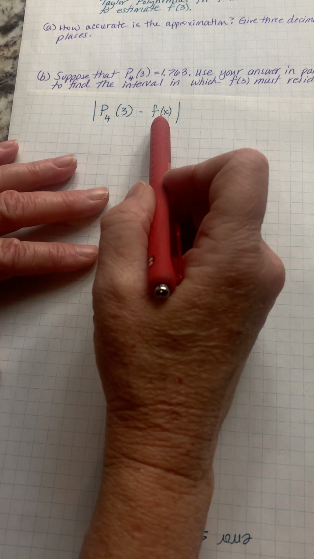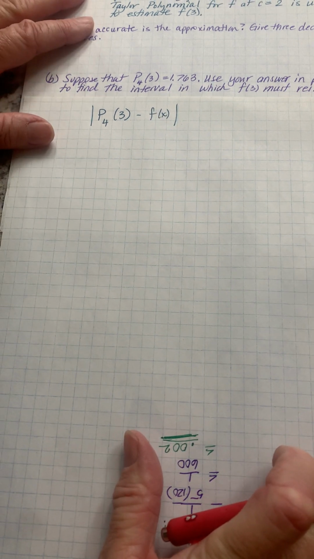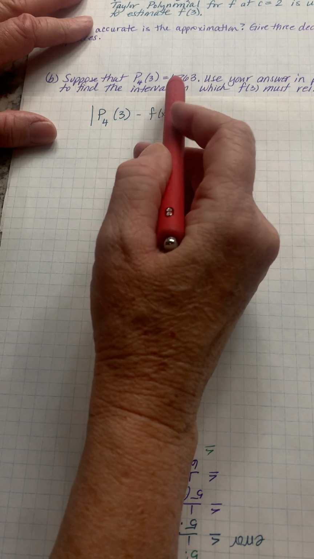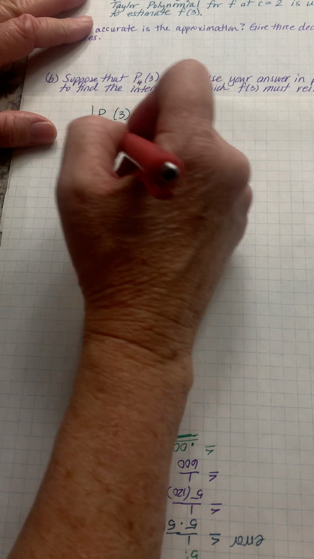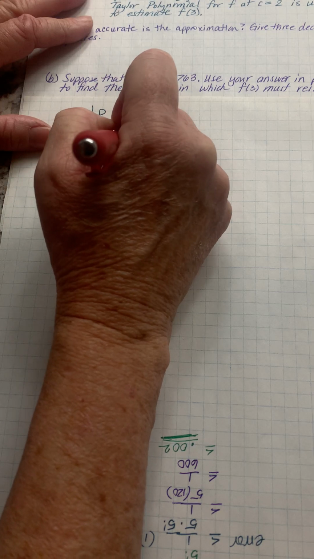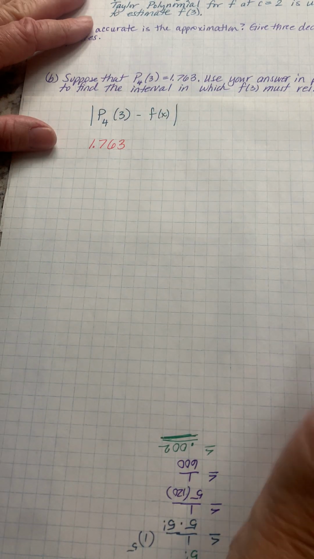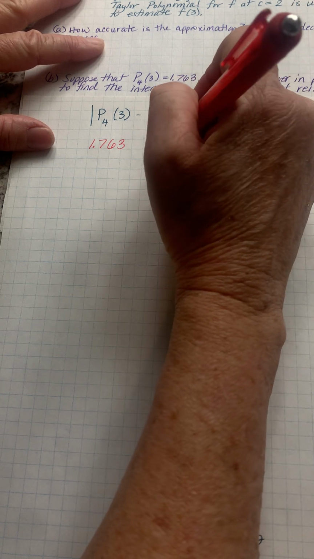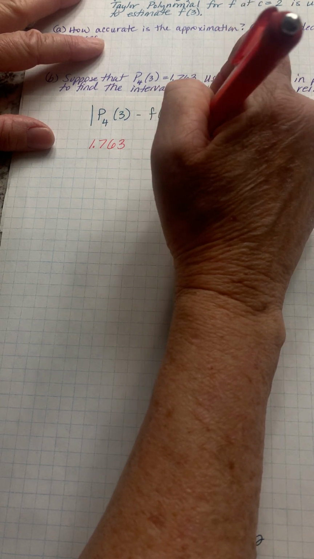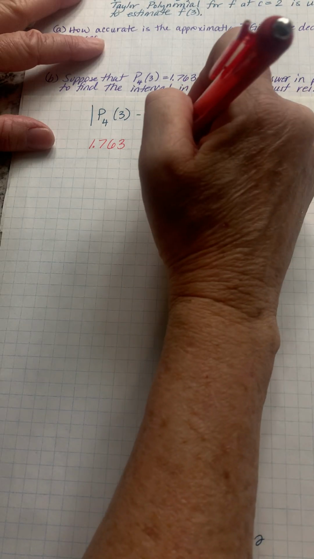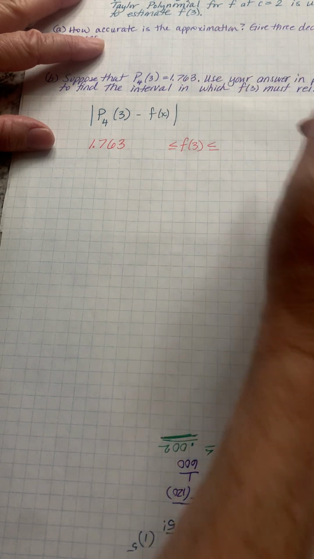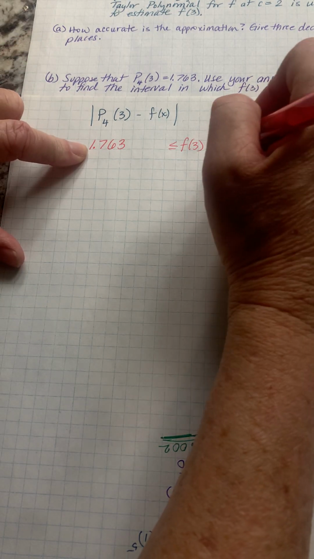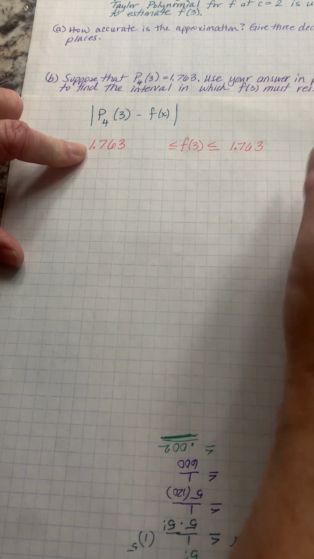So we want the value of f of 3, and so we know that P4 of 3 is 1.763. So that means that all we're going to do is take that amount, and from part A we had 0.002. So we want that f of x, in this case f of 3, in between what it is going to be on either side, the low side and the high side. So we're coming off of the 1.763 on both sides.